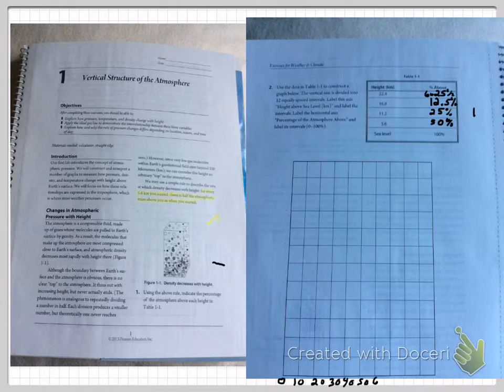Make yours look very clean: 60, 70, 80, 90, 100. I'm writing with my finger on an iPad, so mine is not going to be nice and neat. I expect yours to be. For the kilometers, on the y-axis, I'd go by 2s. So this is going to be 2 kilometers, 4, 6, 8, 10, 12, 14, so on. Finish labeling it out.